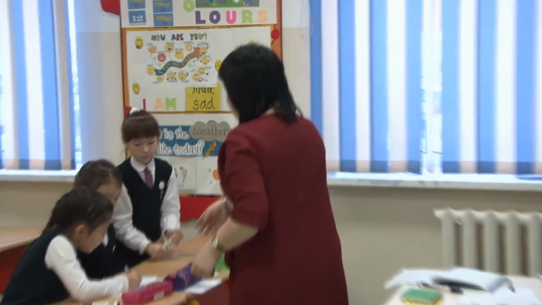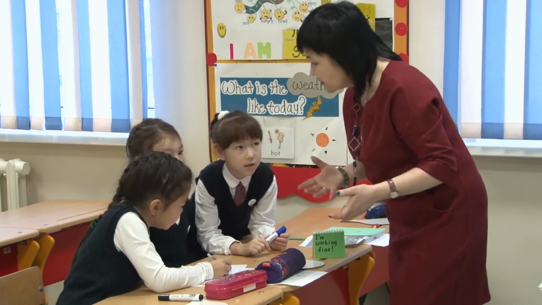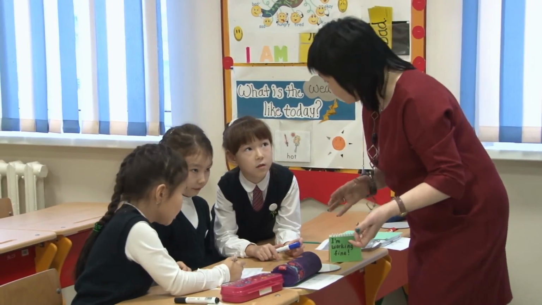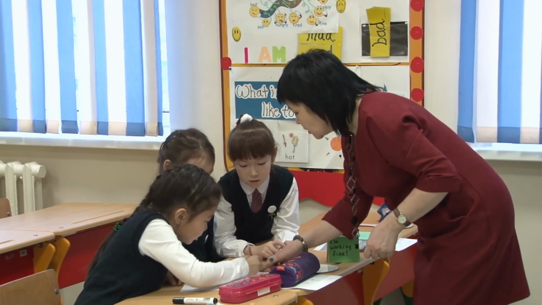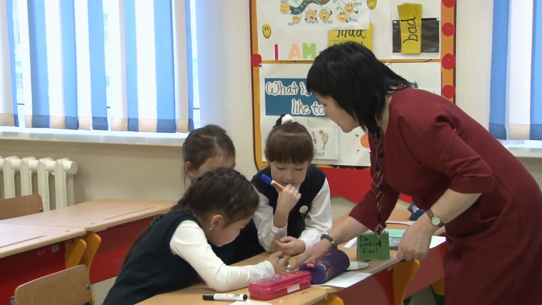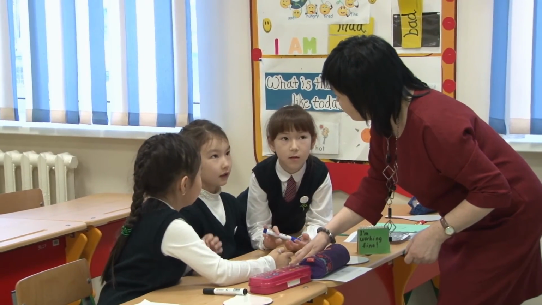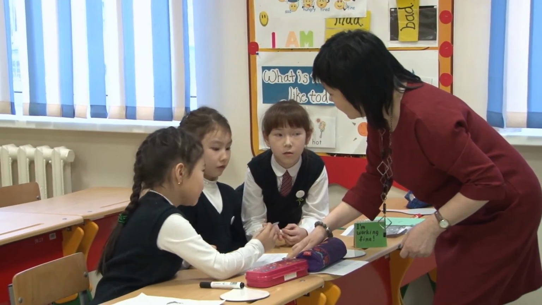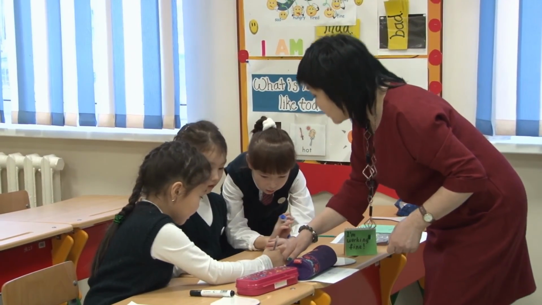Do you think this group has some mistakes? Are there any mistakes? Or everything is correct? Mistakes or correct? She is good playing. Is it correct? No, she is playing.